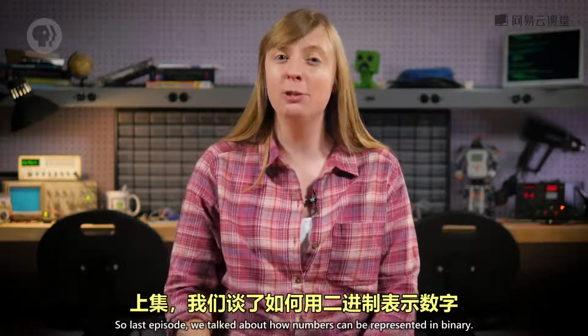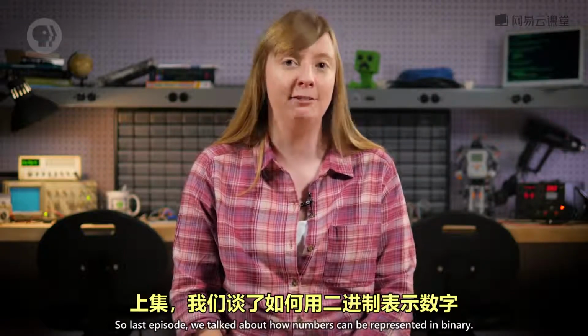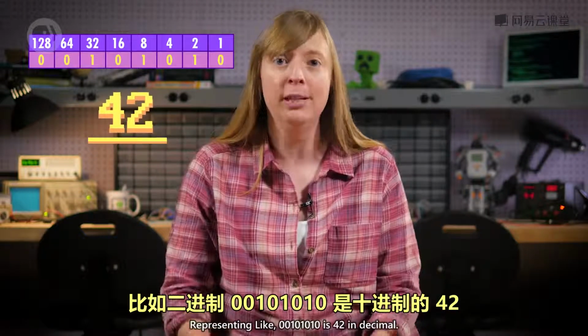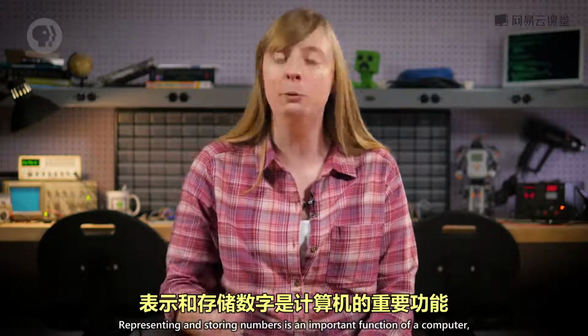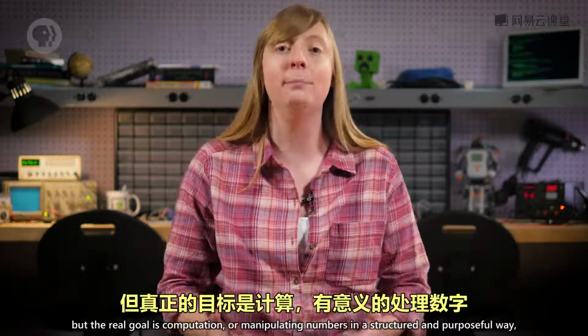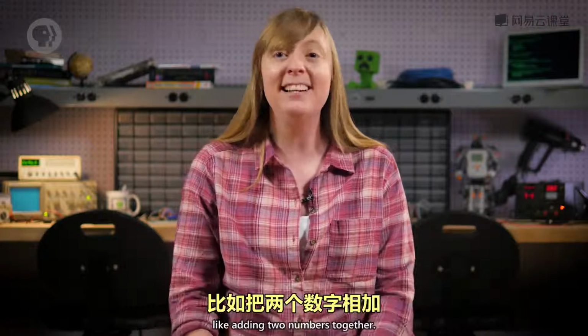So last episode we talked about how numbers can be represented in binary, like 00101010 is 42 in decimal. Representing and storing numbers is an important function of a computer, but the real goal is computation, or manipulating numbers in a structured and purposeful way, like adding two numbers together.